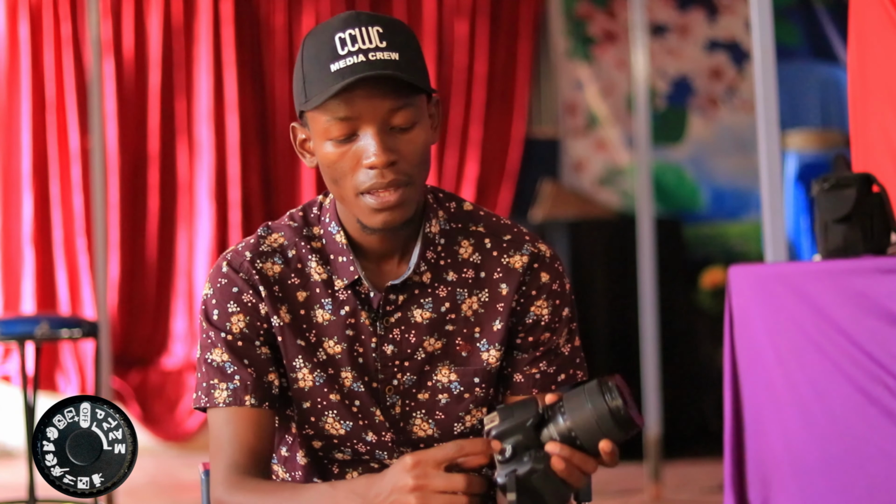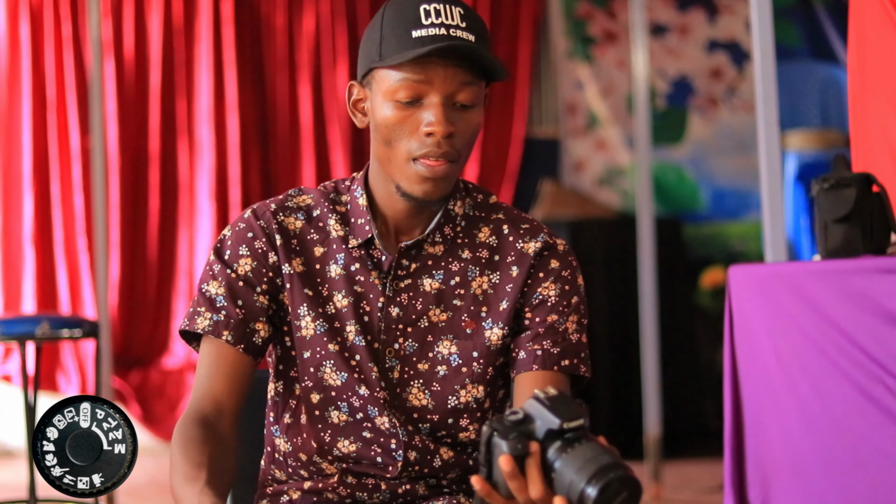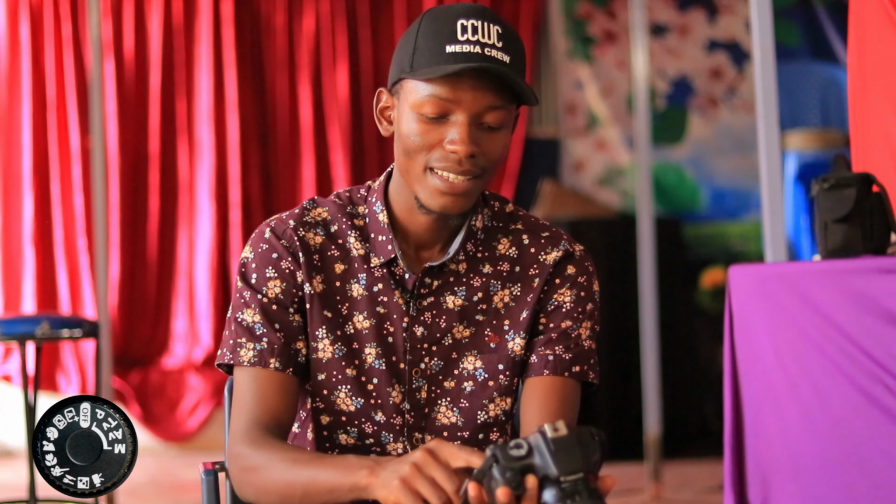And then again, this setting for the P, you can see it's an icon looking like a head of a person. That one, the camera will try to pop up the subject in a way that it blurs the background, so it brings a blur tone. So that is good for portrait shots.